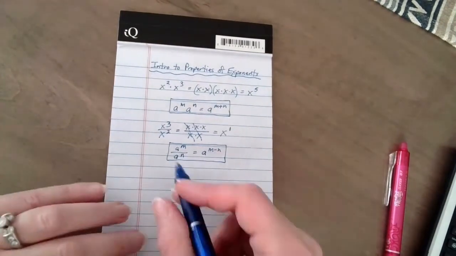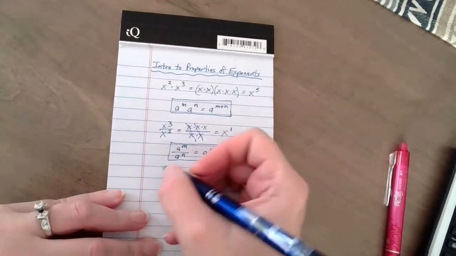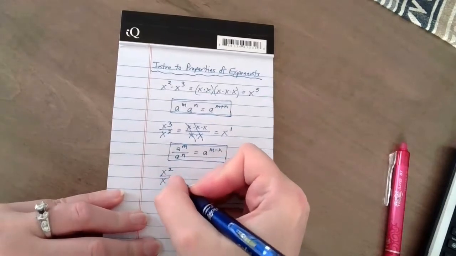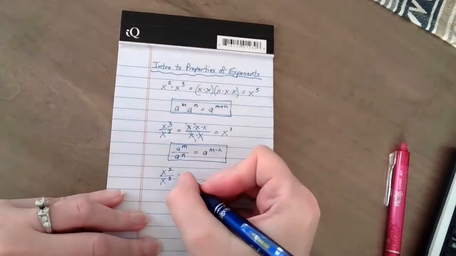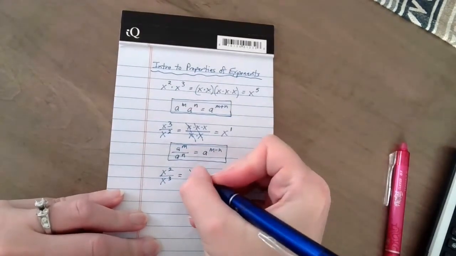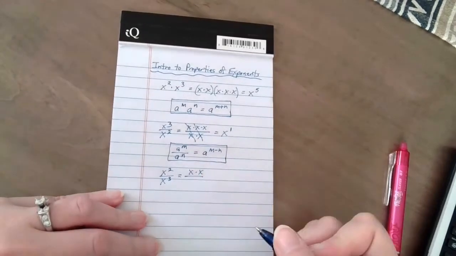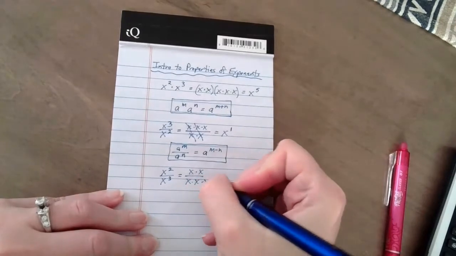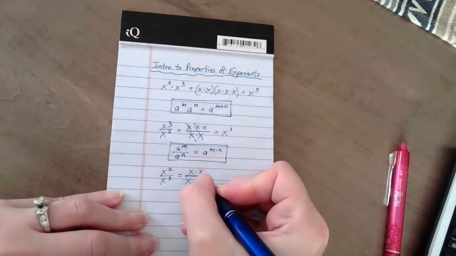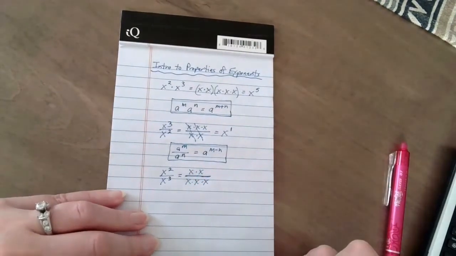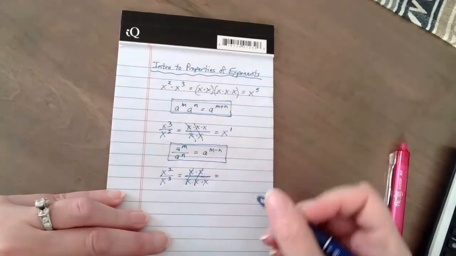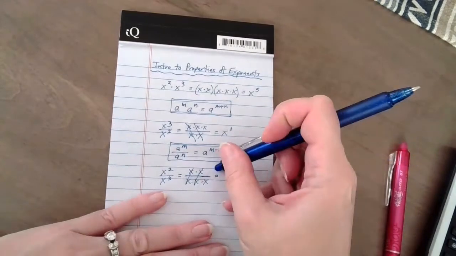You know what? I want to flip this last one over. What if I had x squared over x to the third? Because if we think about what that means, that's x squared, which is x times x, over x to the third, that's going to be x times x times x. Well, okay, so last time we canceled, we can still do that. That makes sense. What's left? An x.